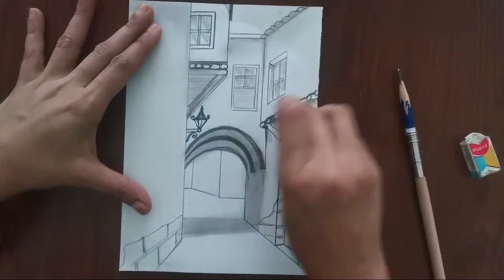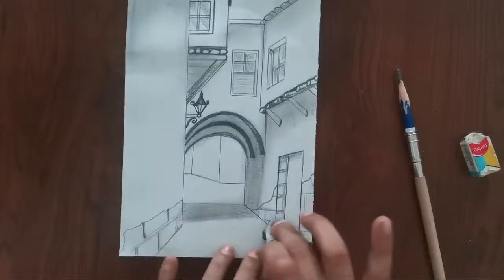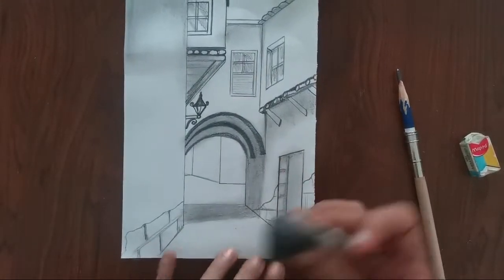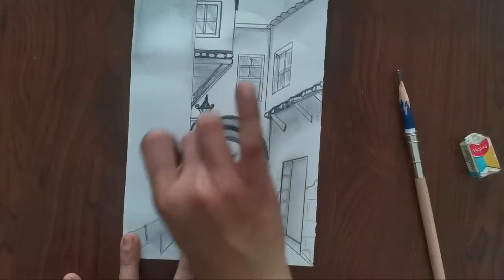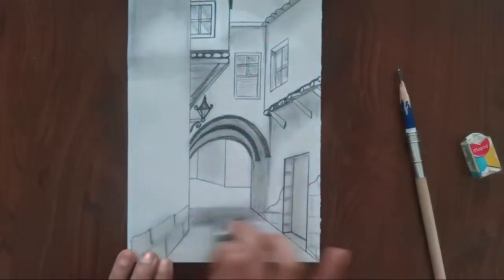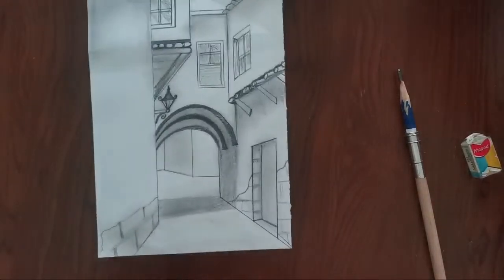And for the tiny narrow areas, maybe you can pick your blending stump or anything. I'm choosing this so it will be easy to cover these regions also. A little shading everywhere looks nice.